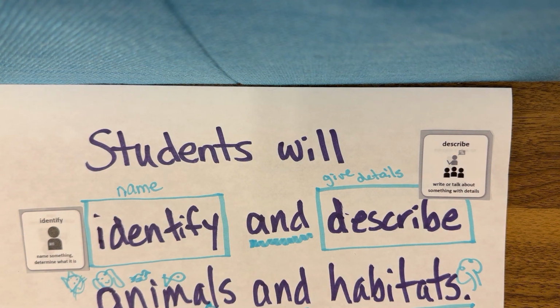Okay, so we have a lot of animals to identify and describe, and we have a lot to learn about habitats. So we can identify and describe those as well. So let's get started.